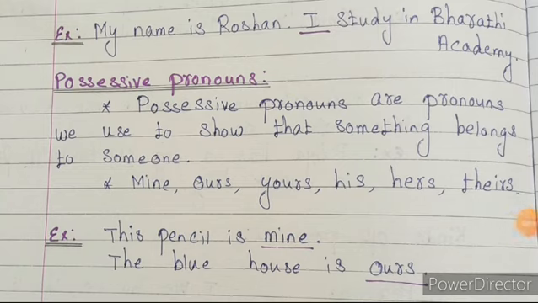Look at the example for personal pronouns, children. My name is Roshan. I study in Bharati Academy. Here, I represents the person. It identifies the person who is speaking. So, my name is Roshan. Instead of Roshan, here we have used the personal pronoun I. I study in Bharati Academy.